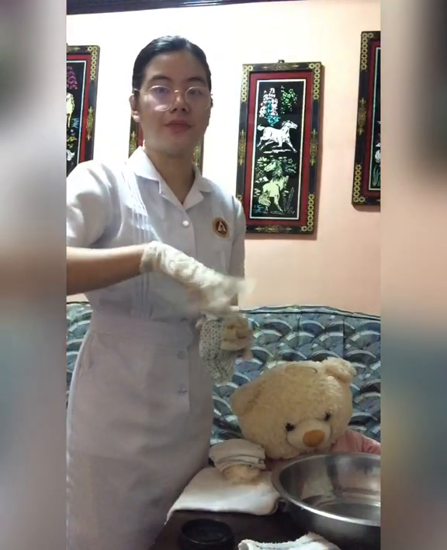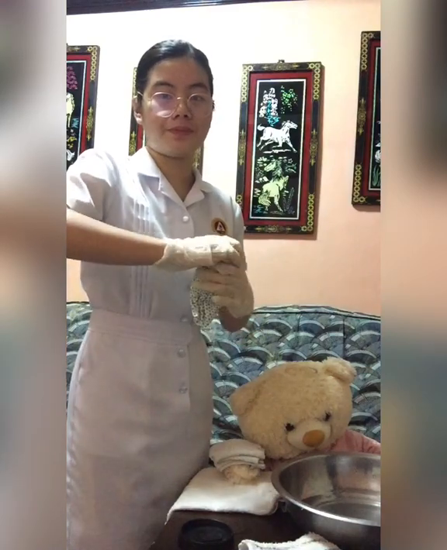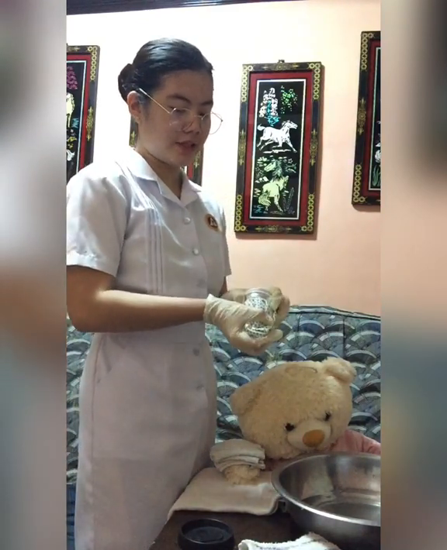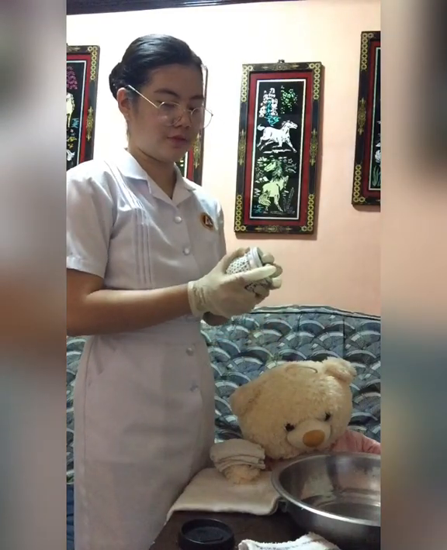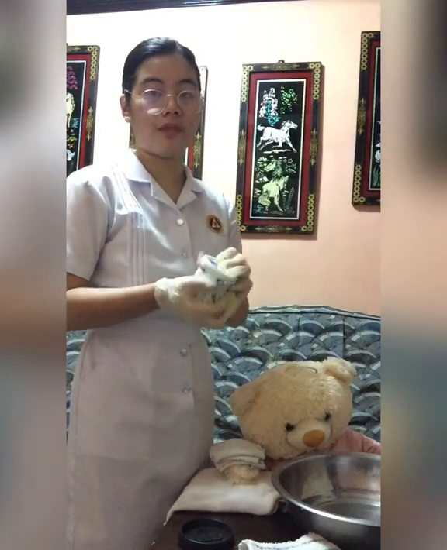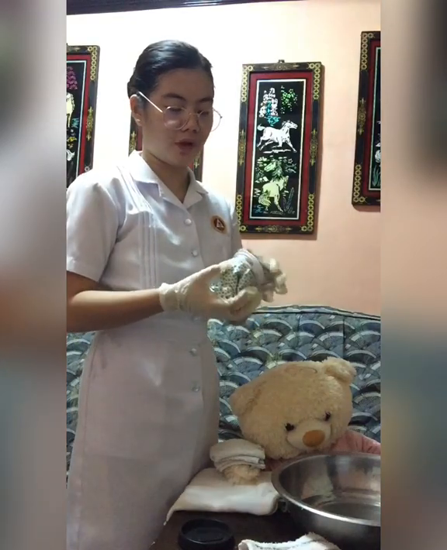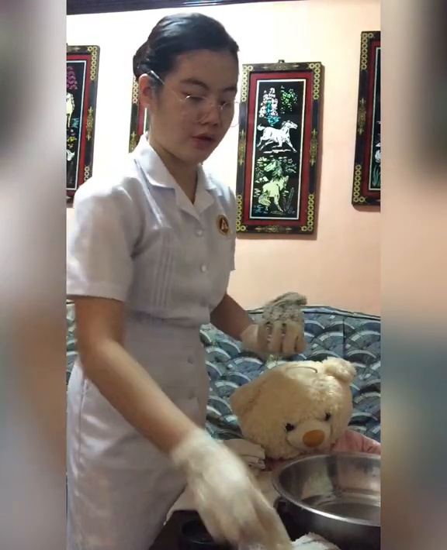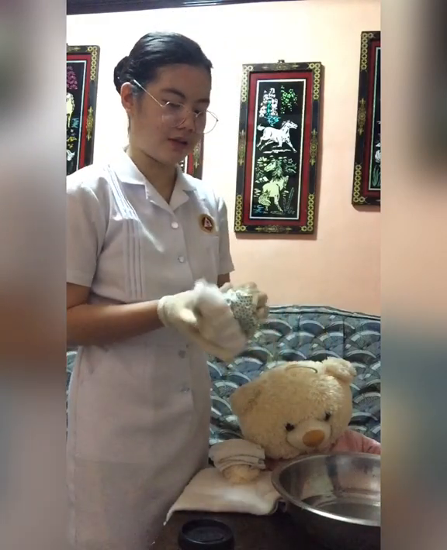And then secure the cap, and then express excess air from the bag. And then secure the cap closure, and then wipe the bag dry.